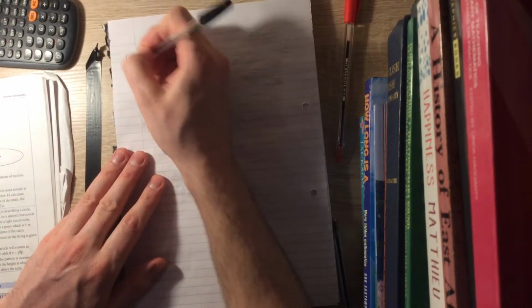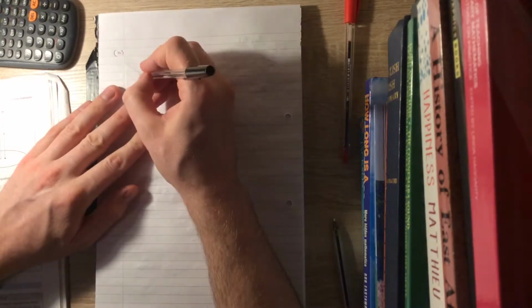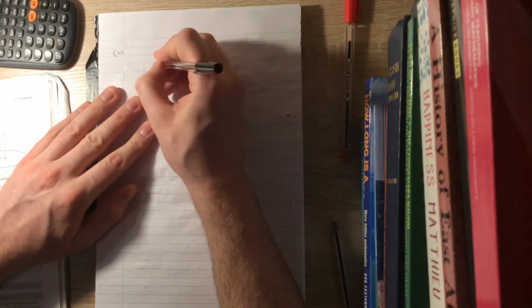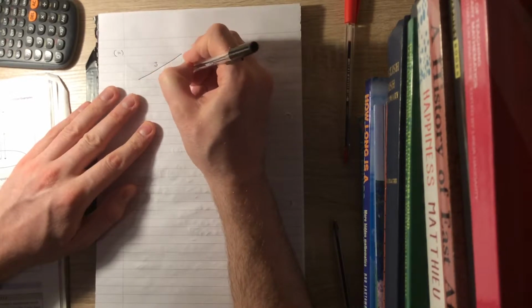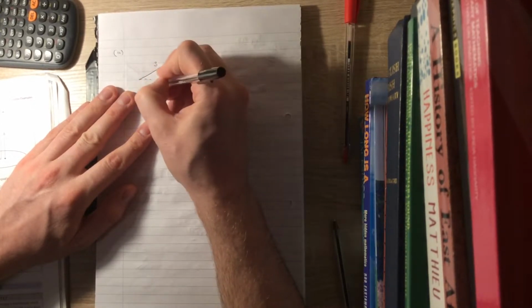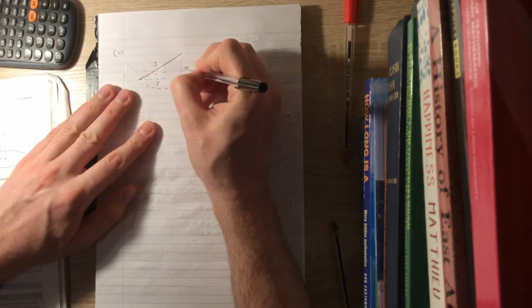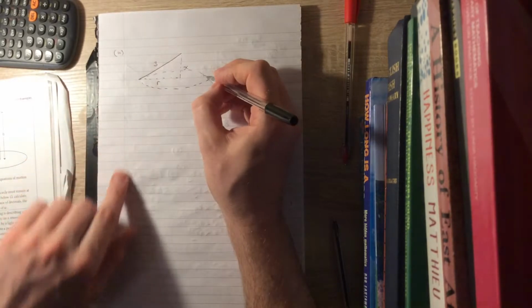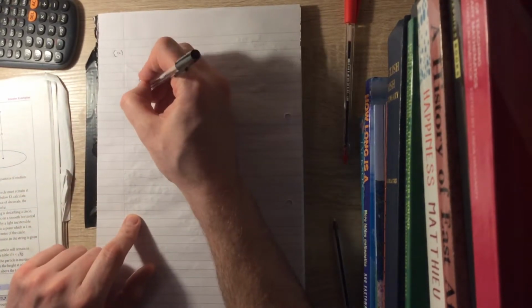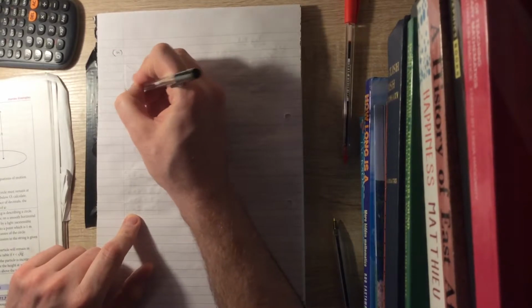This is nearly a full new problem. What we're looking at now is the same string of length 3 meters at some unknown height above the table, and therefore some unknown radius of rotation. It's still spinning around in a circle, and its velocity now is root 9.1 g.